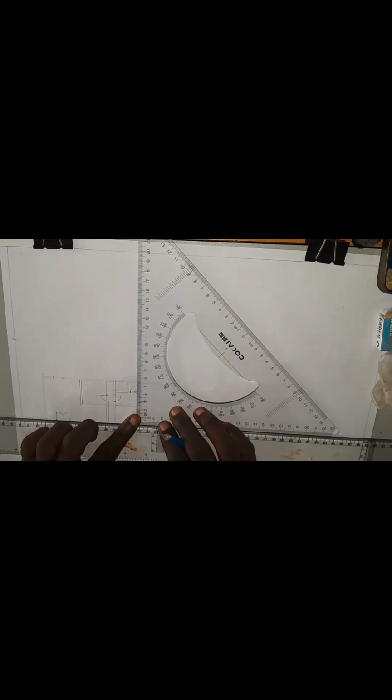So let's draw this line here and do the same thing to this door.